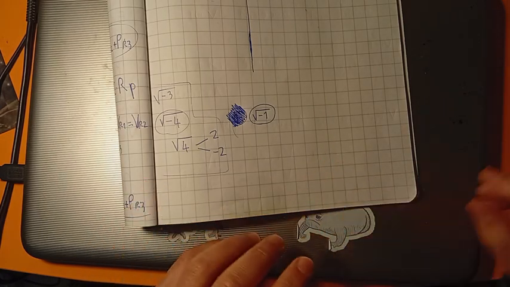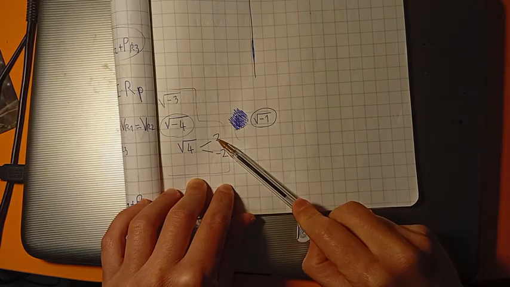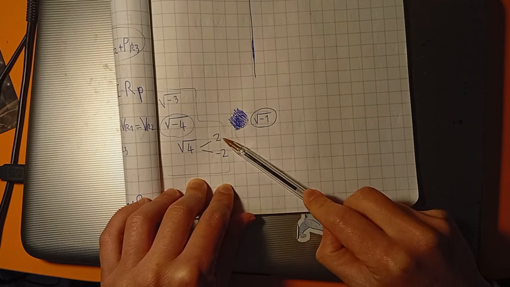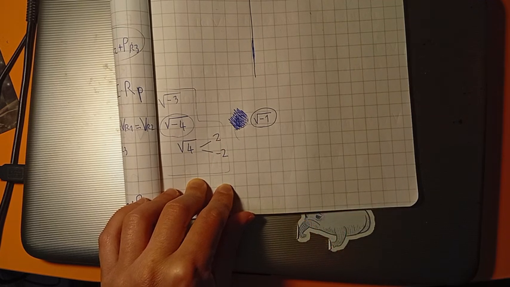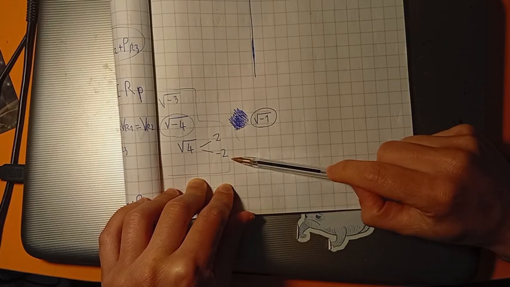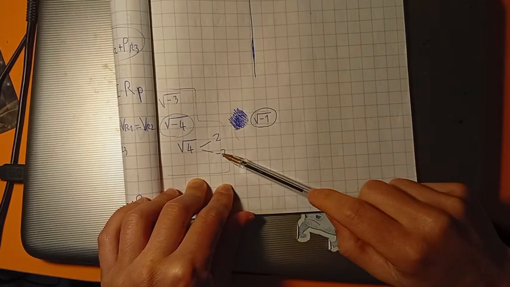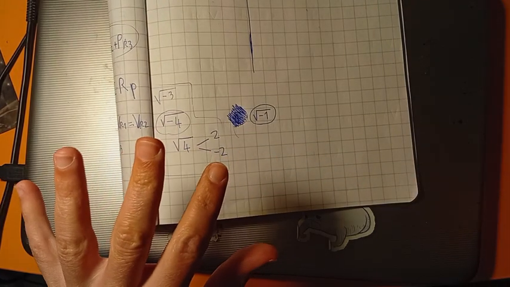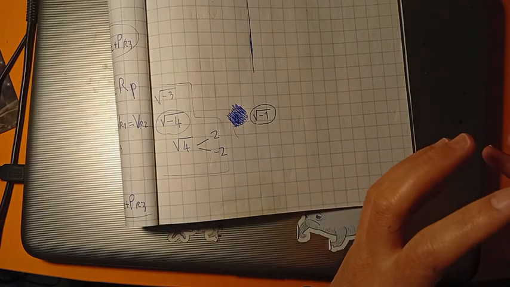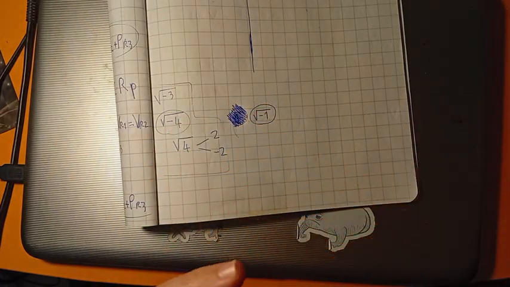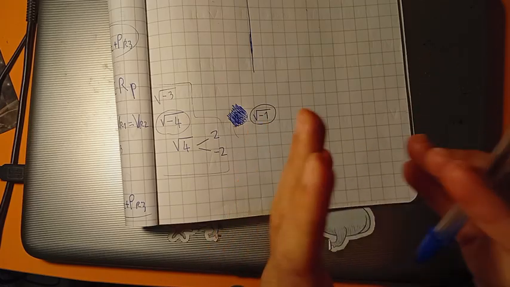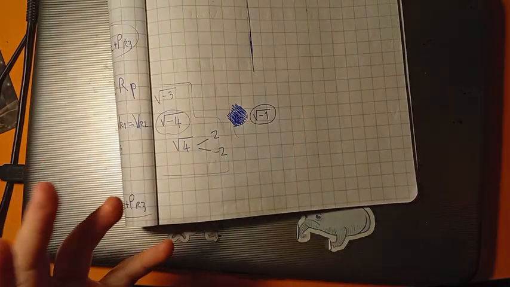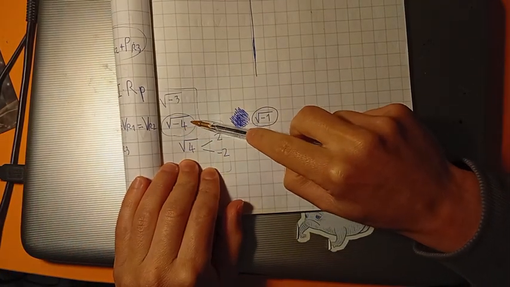But as you can see here, it doesn't matter if I take the positive number or the negative number, because the positive number will give me a positive result, and the negative number will also give me a positive result, since -2 multiplied by -2 is positive. So there is no way that a number multiplied by itself, whether positive or negative, gives me a negative number. This is impossible.